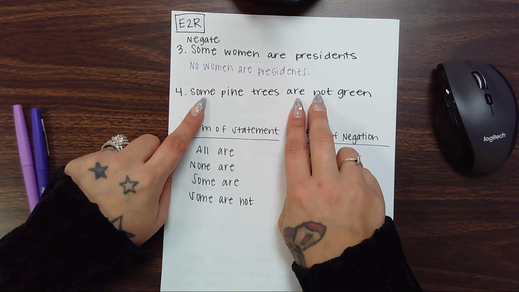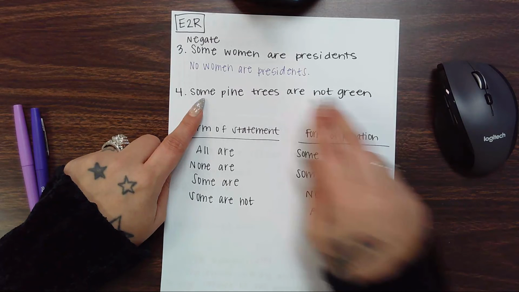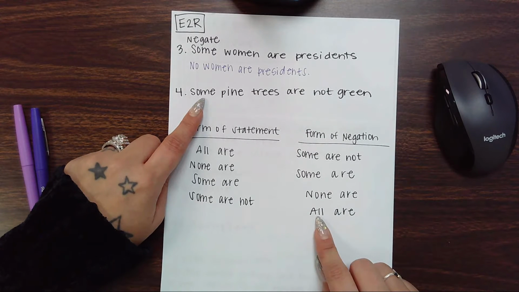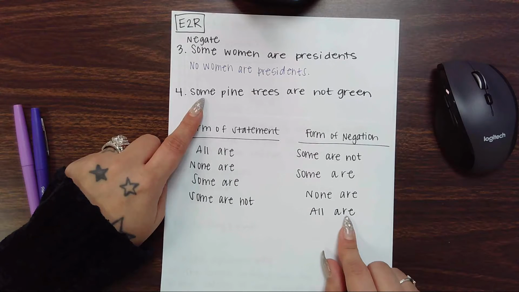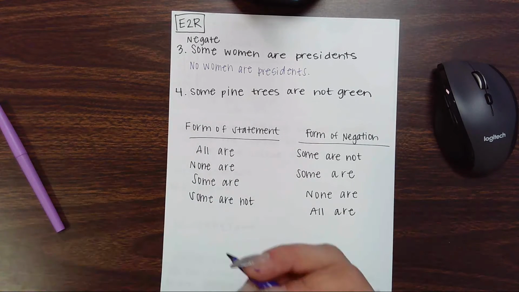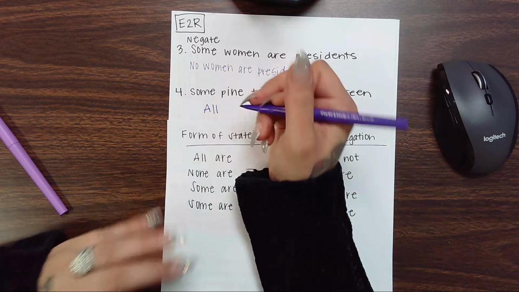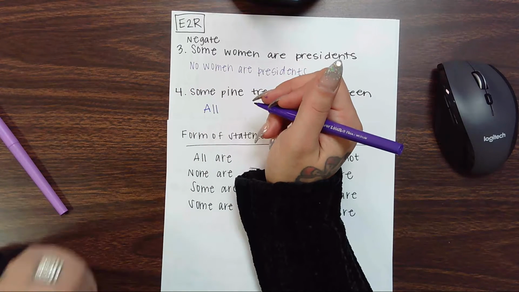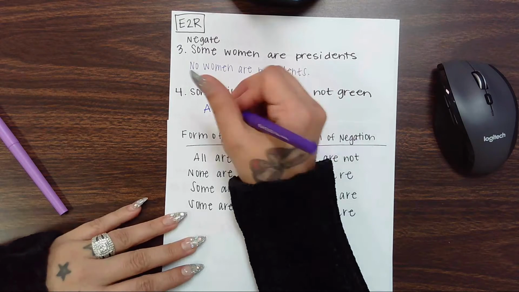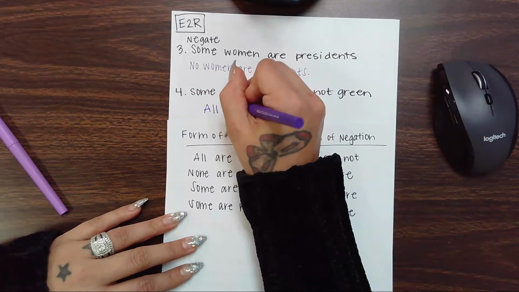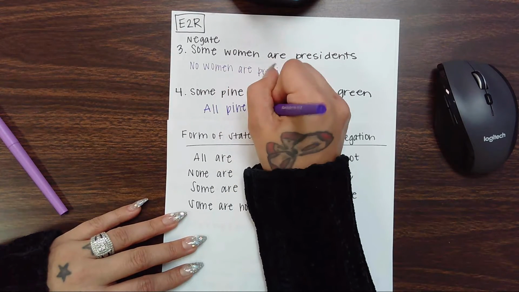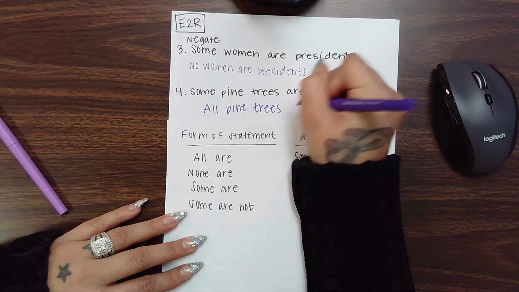And so in order to negate it, I would say "all pine trees are green," okay? To my knowledge, I know for a fact there's one of these on the exam. So all pine trees are green.